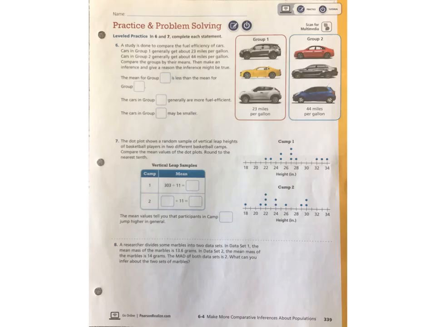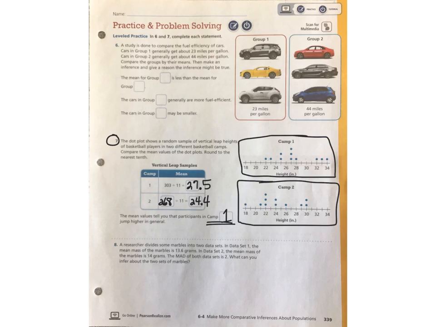On this page, we are only going to do number 7. So I want you to try to see if you can answer number 7, and then come back and check your answers with me. Go ahead and check your answer.